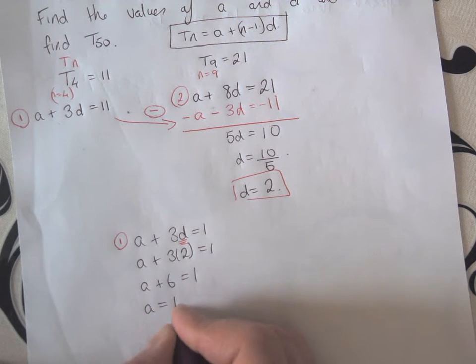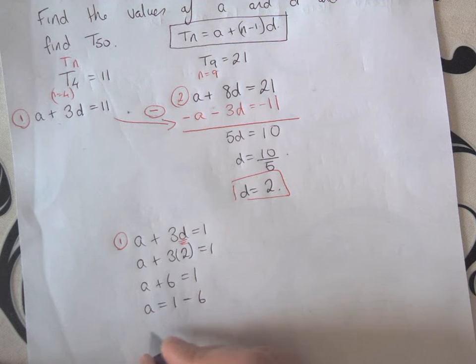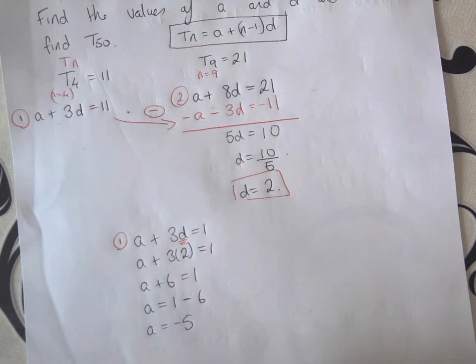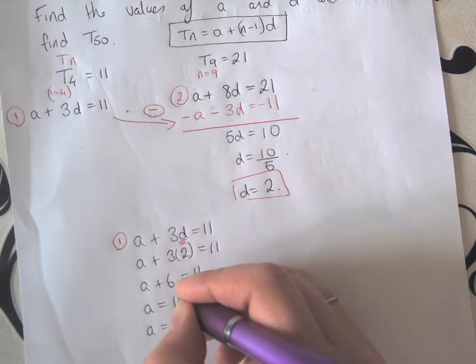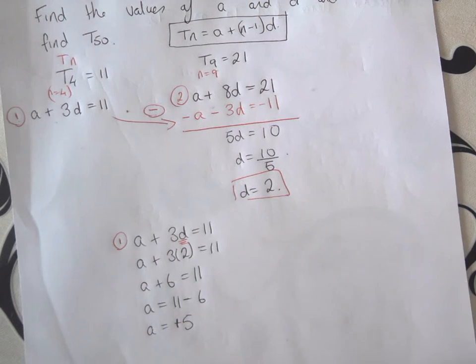So A equals 11 minus 6 because it's a plus, bring it over, it becomes a minus. Sorry, that's 11, that's why that wasn't working out. So 11 minus 6 is a plus 5.